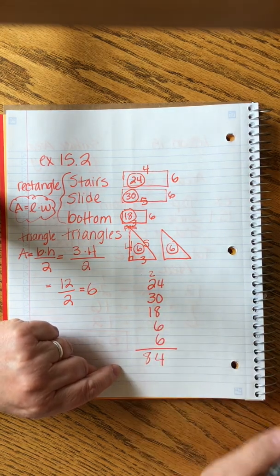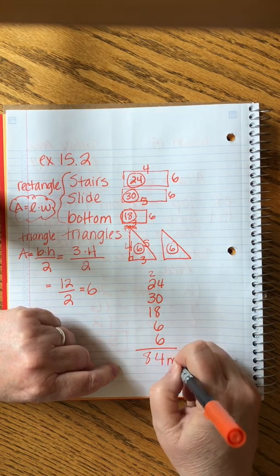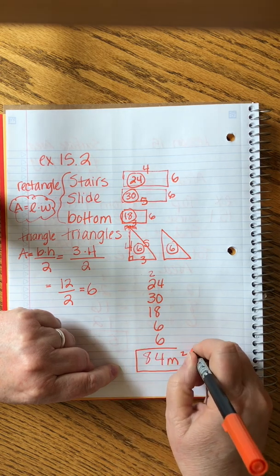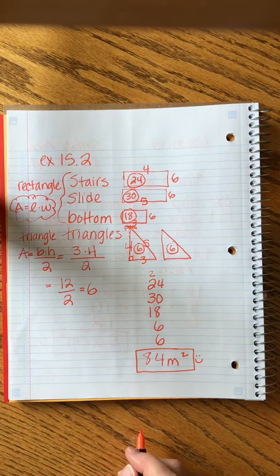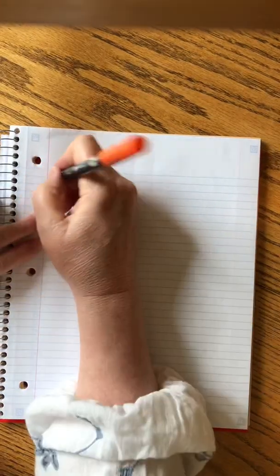84, and now we look and see what our units are. Meters, oh wow, that's a really big triangle. 84 meters squared, that's the right answer. Yay, beautiful. All right. Let's do the third one.